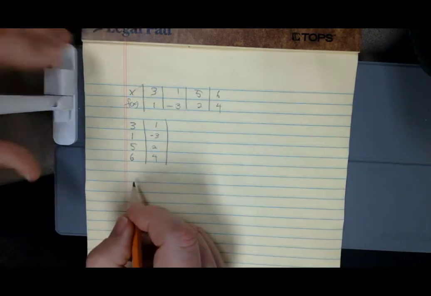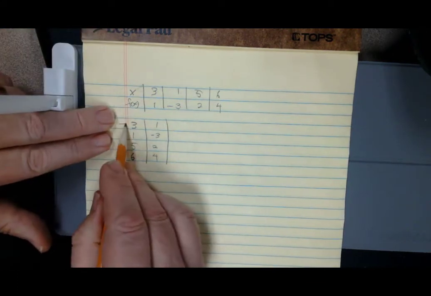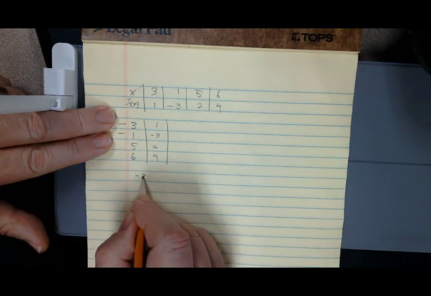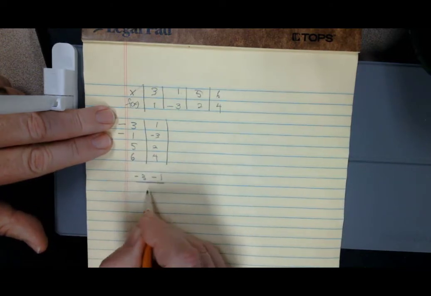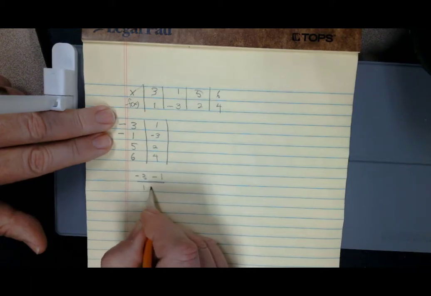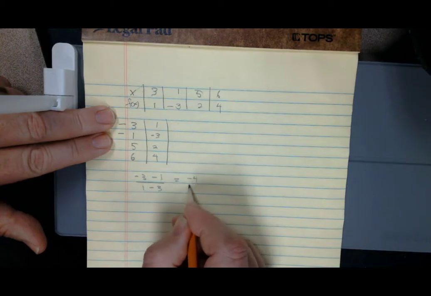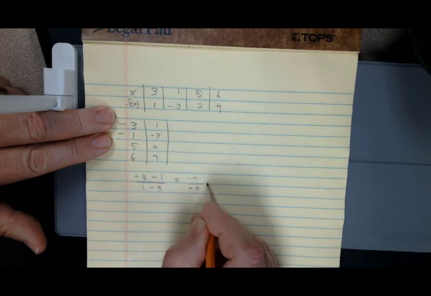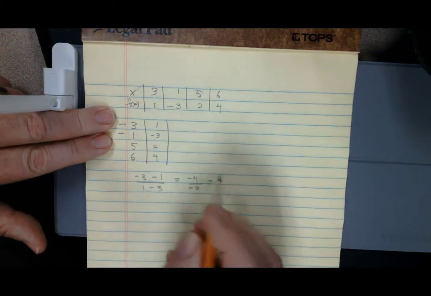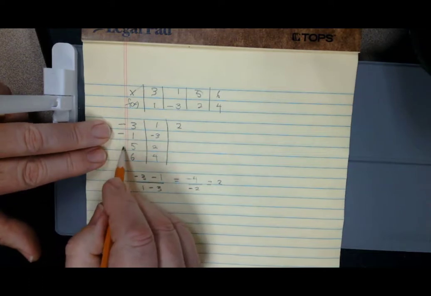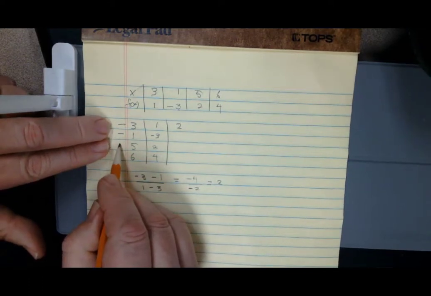So we'll first go with our first two rows here. I'll go -3 minus 1 over 1 minus 3. This will be -4 over -2, which is 2. And so this number here becomes 2. I now go down to the next two.